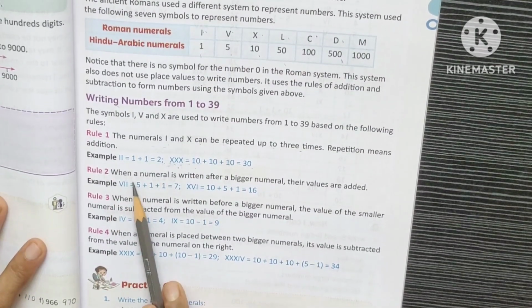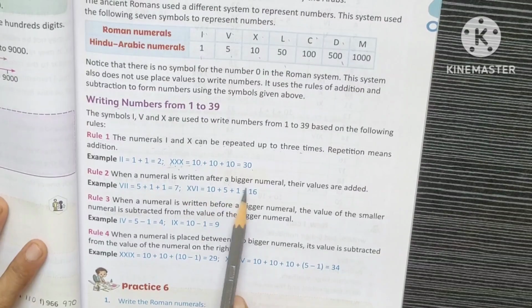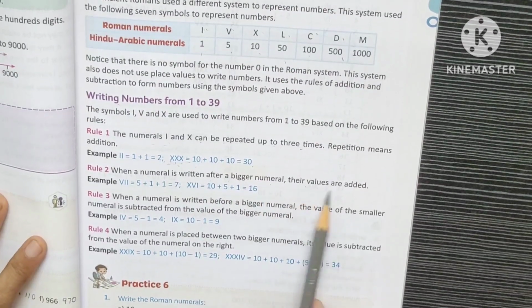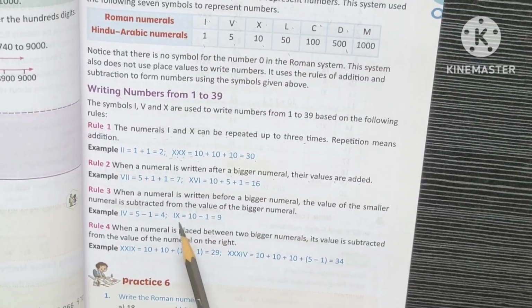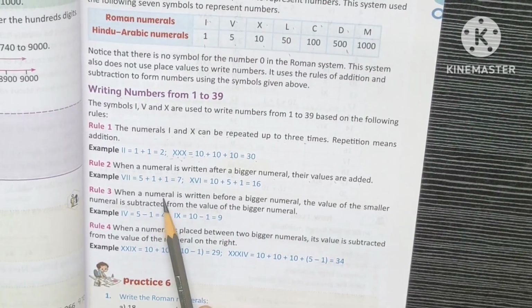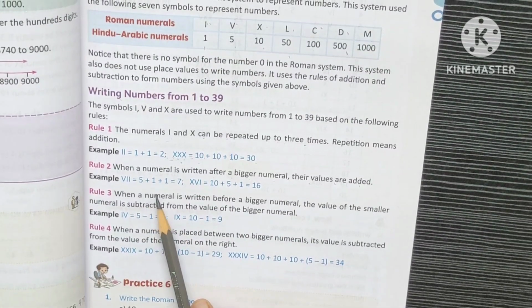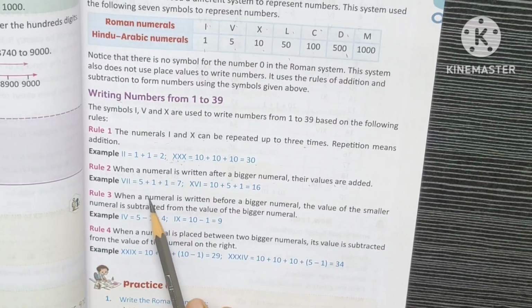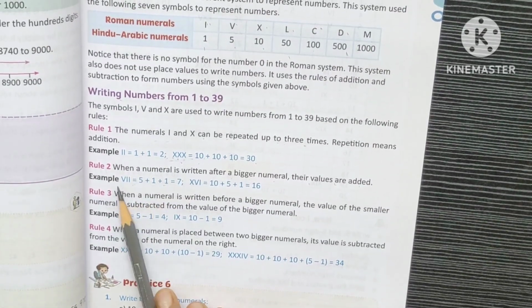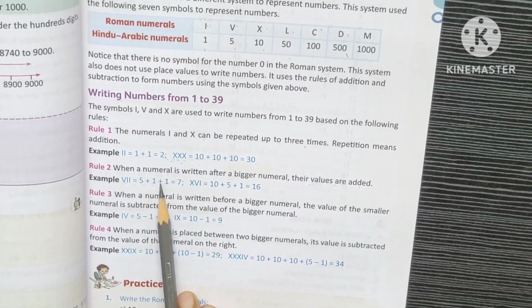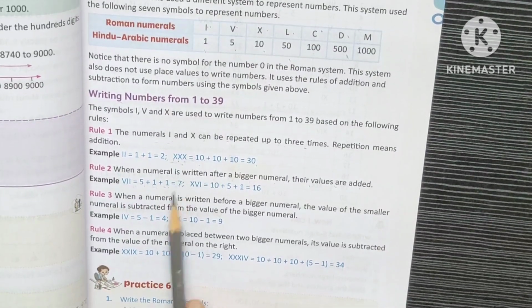Next rule: when a numeral is written after a bigger numeral, their values are added. So we have to add 5 plus 1 plus 1, that is 7.